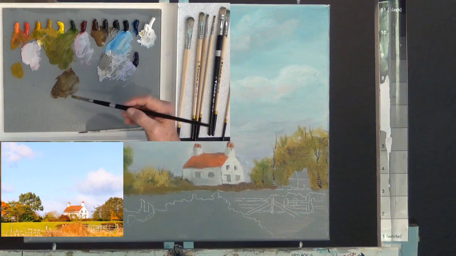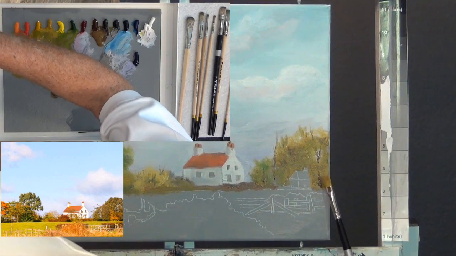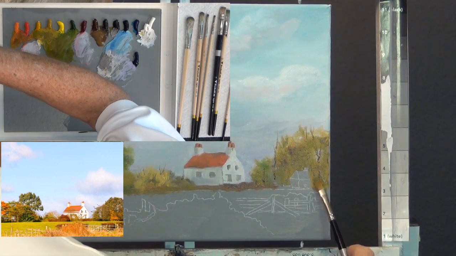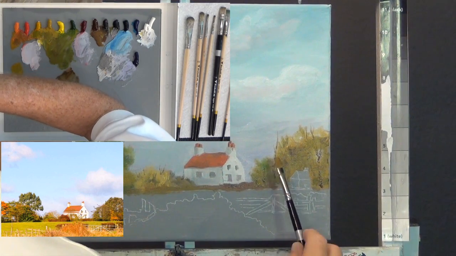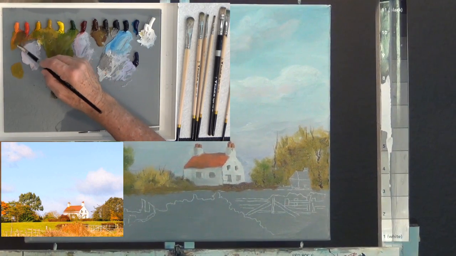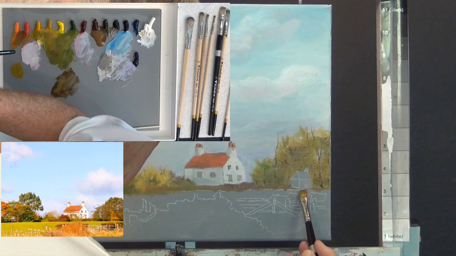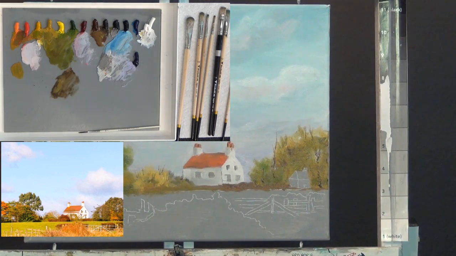All right, we're making good progress here. Cover that up a little bit. I think I'll put a little more green in there just to tie some of this together with the other side over here. All right, and then down at the bottom, got that little house to do over there, and then we've got the foreground to do, and we will be finished.